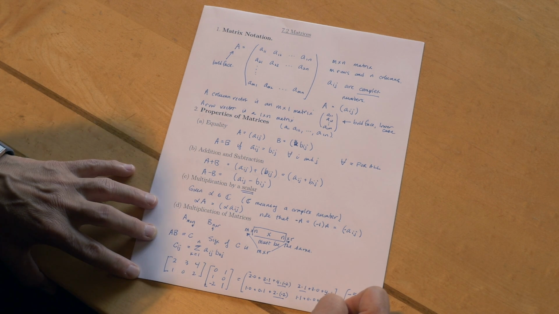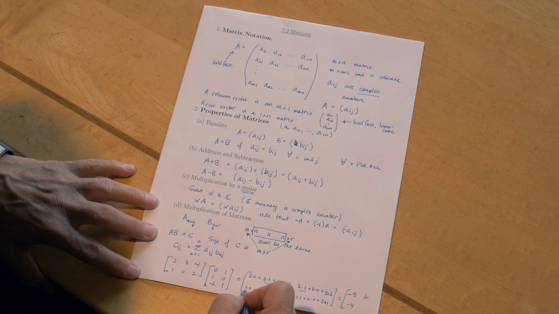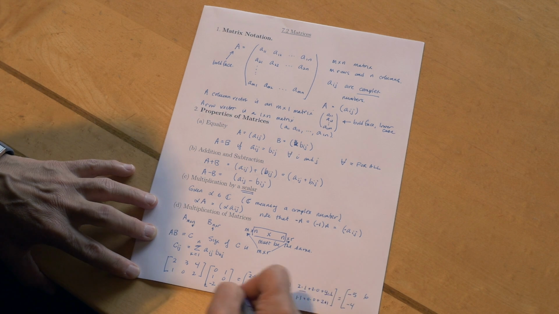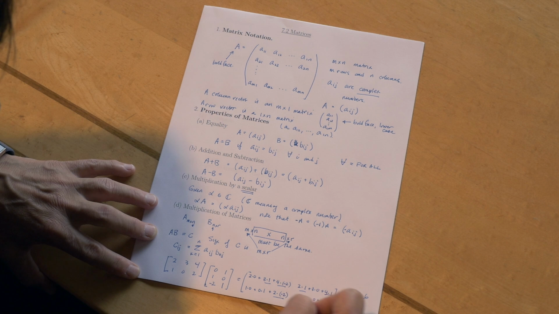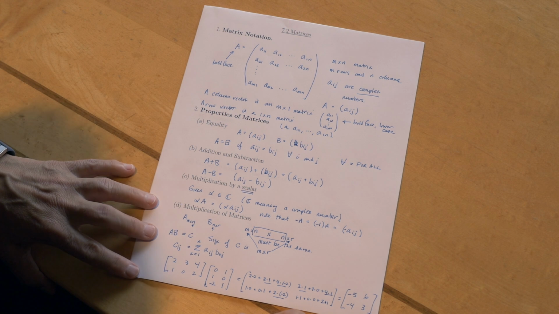Did I make a mistake there? Hang on a sec, let me check this. 1, 0, 2 times minus 2, 1, 0, 1. No, I think not. Minus 4, and then here, 2 times 1, 1 times 1, I get 3. Okay, so I multiply them. I try not to make any arithmetic mistakes.